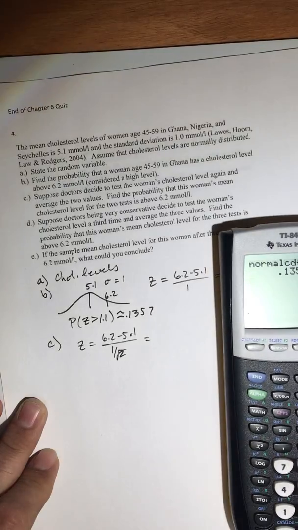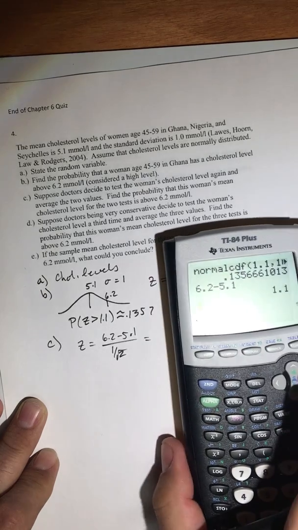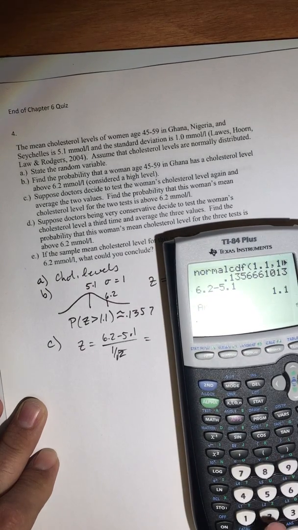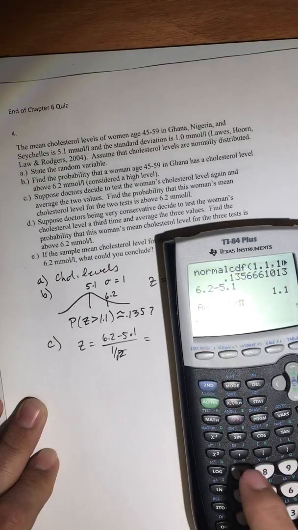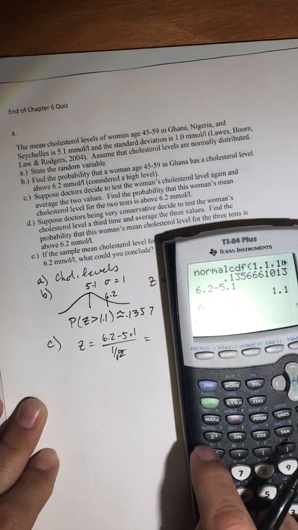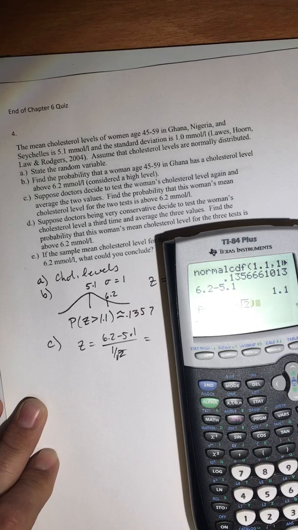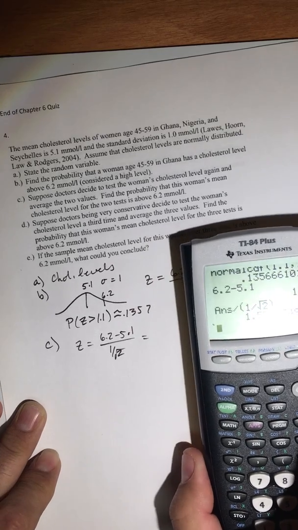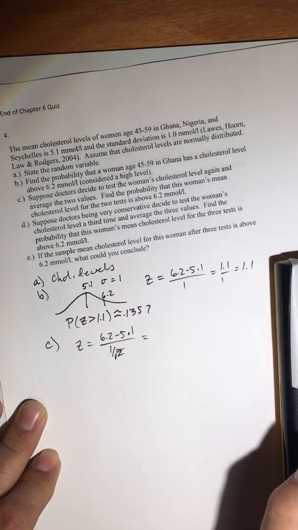So I've got 6.2 minus 5.1, and then I'm going to divide that by 1 over rad 2, square root 2. There we go. So now we're 1.56 standard deviations.